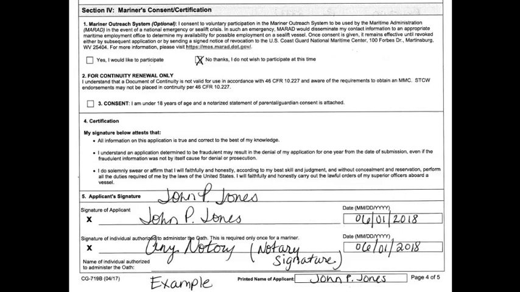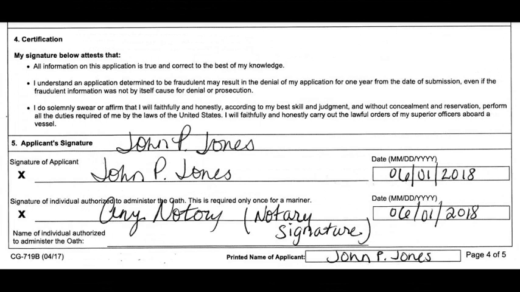Items 4 and 5 of this section deserve a closer look. Item 4 states that you are presenting true and correct information in your application, and if any of it is found fraudulent, you may not receive a license. Item 4 also includes the oath to become a merchant mariner or a licensed captain. Item 5 is your signature agreeing to the oath and that all your information is true and correct.